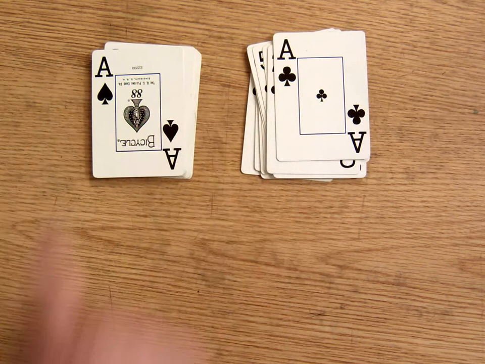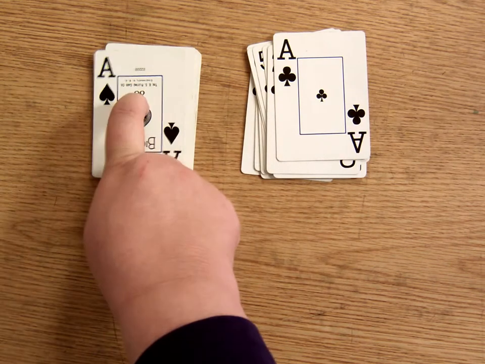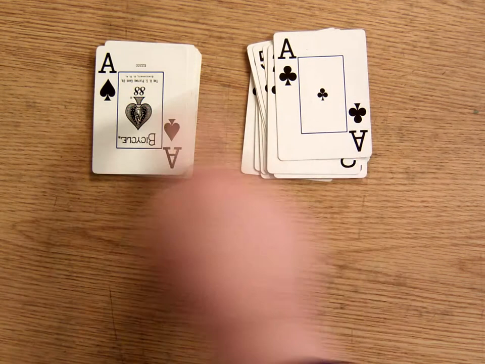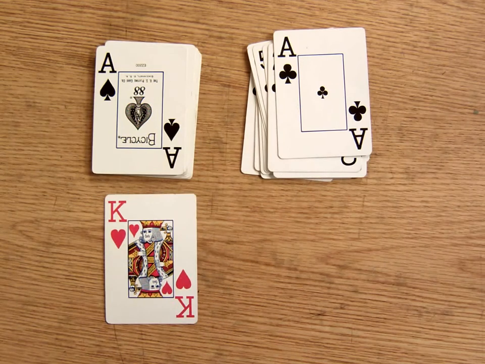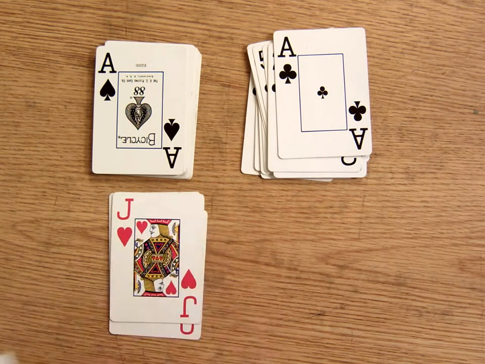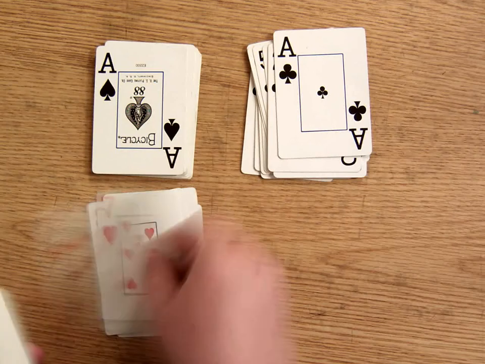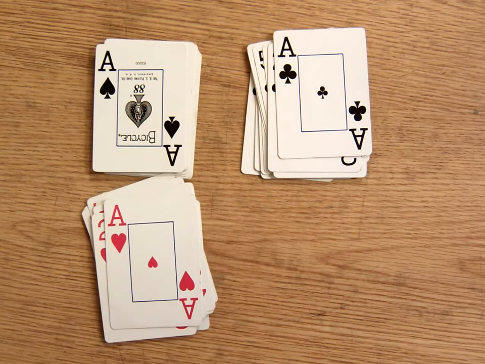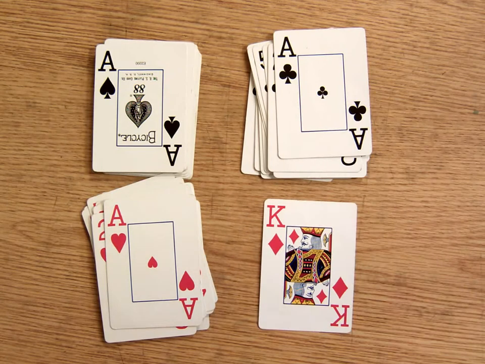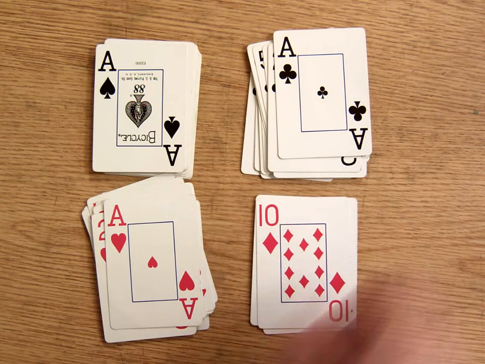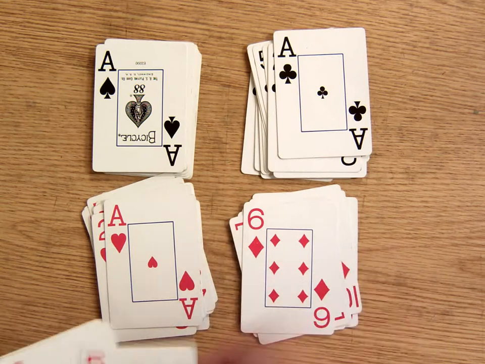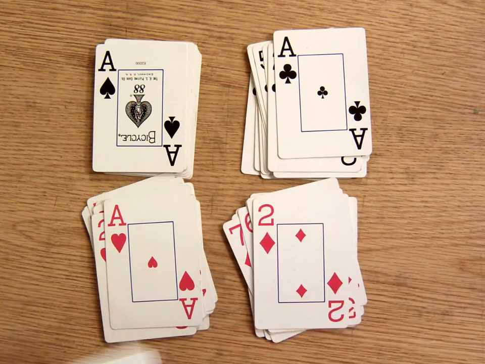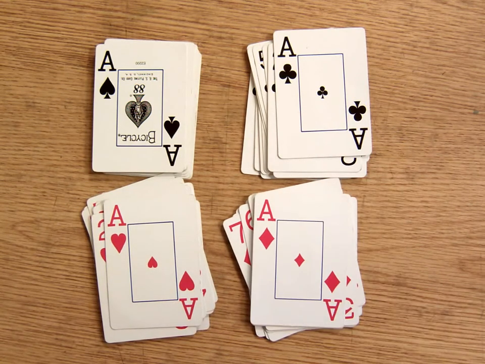So I'm now halfway through the deck. 13 cards here, 13 cards here, 26 between the 2 of them. So hearts. King, queen, jack, 10, 9, 8, 7, 6, 5, 4, 3, 2. There's no 1, but there's an ace. Diamonds are also red. King, queen, jack, 10, 9, 8, 7, 6, 5, 4, 3, 2. There's no 1, but there's an ace.